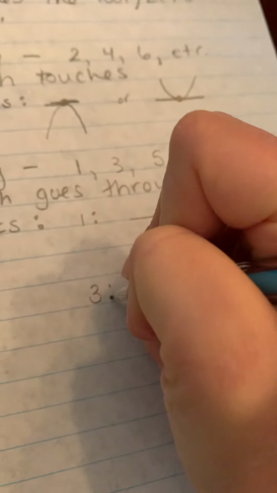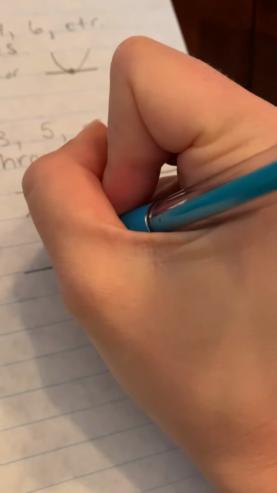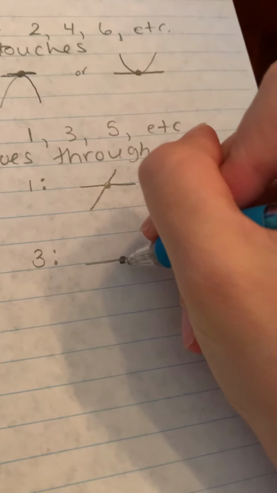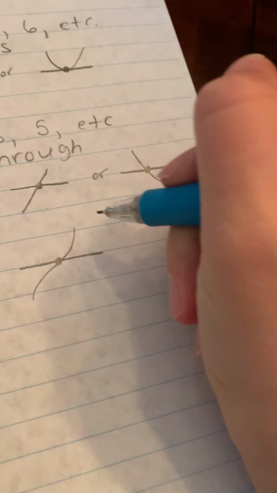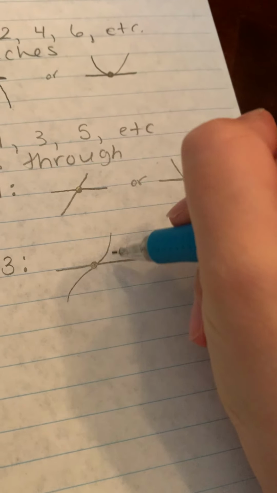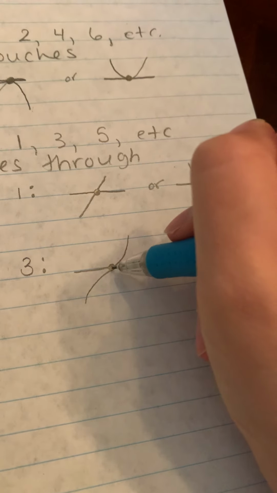Now what about if I have a multiplicity of 3? The same deal: we're going to go right through that x-axis, but this time around it may start to curve a little bit. So you'll notice more of an S-type curve. But again, we're going right through the x-axis.